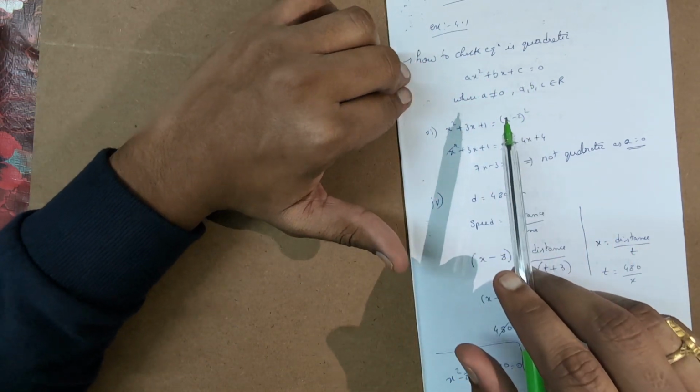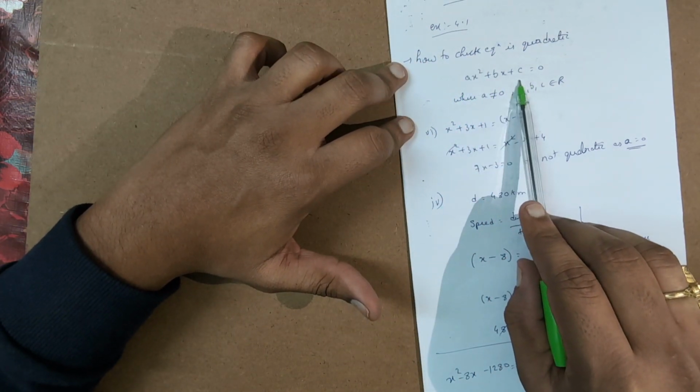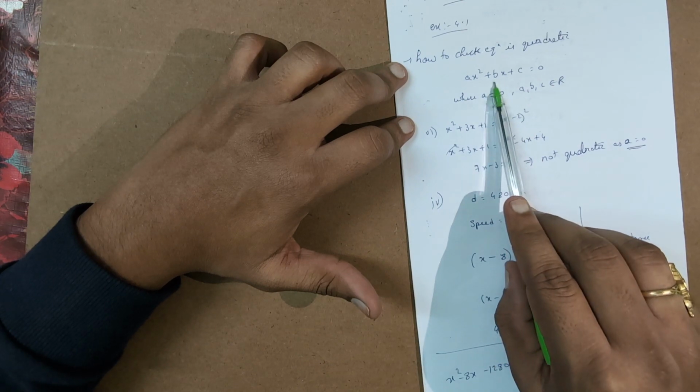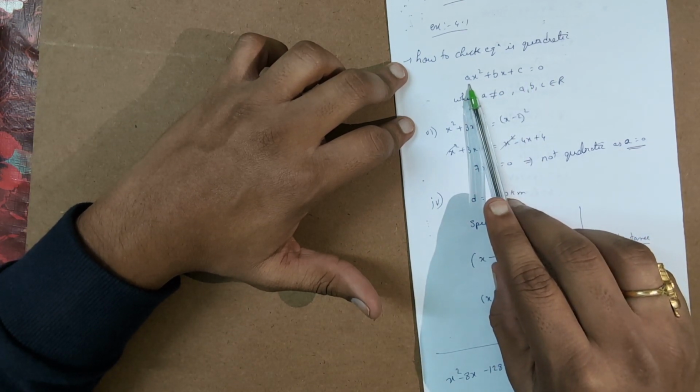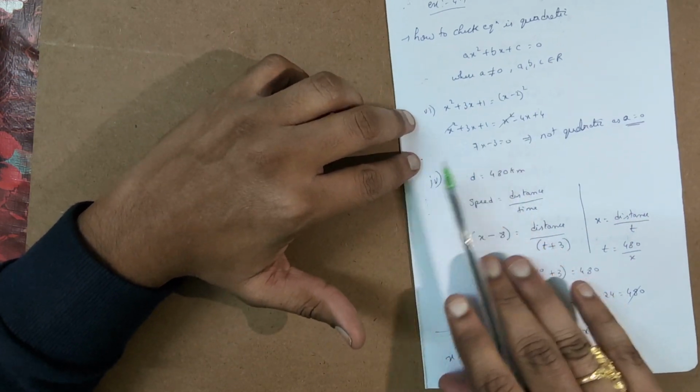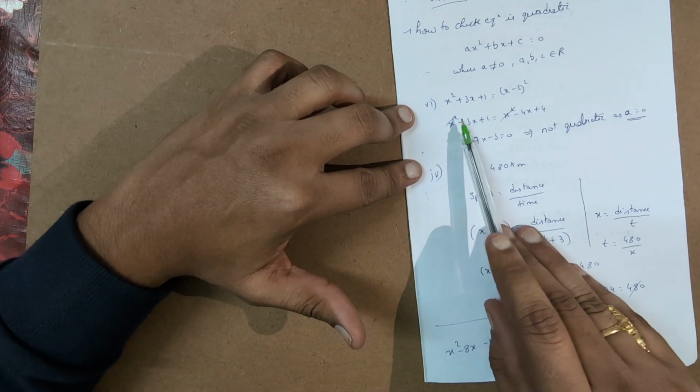So if an equation has to be quadratic, it has to be in this format, and a should not be equal to 0. b can be 0, c can be 0, but a should not be equal to 0. So let's go with the basic equation.